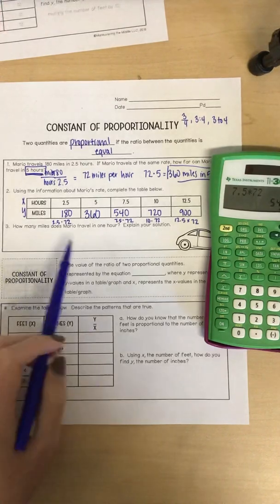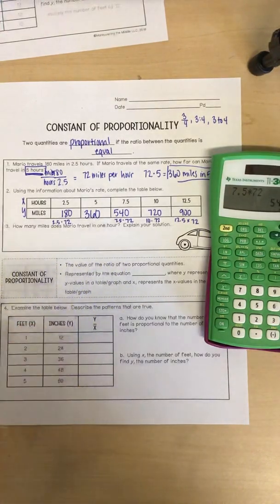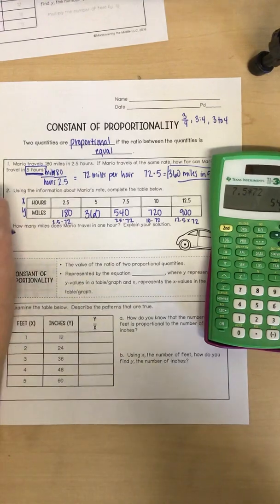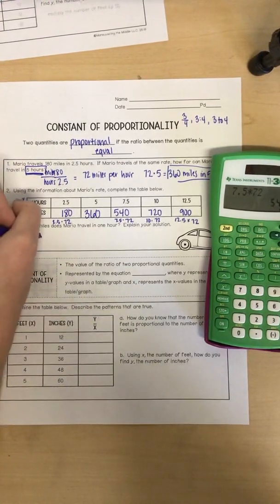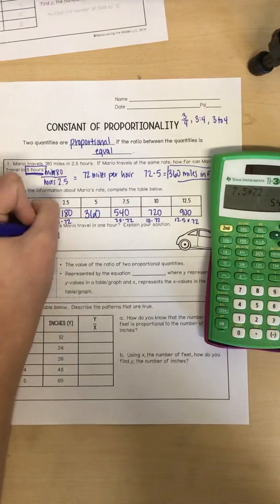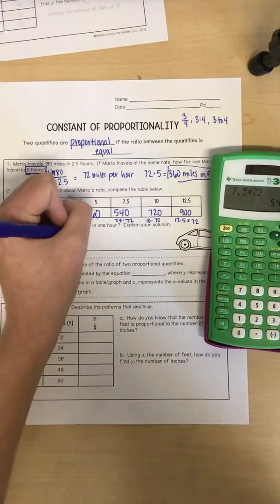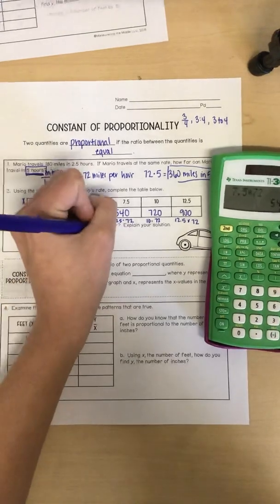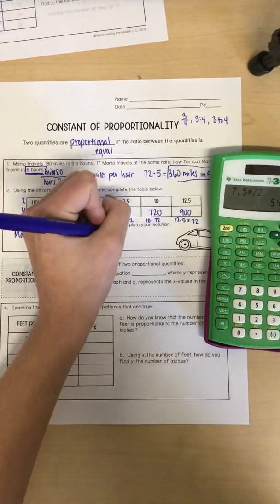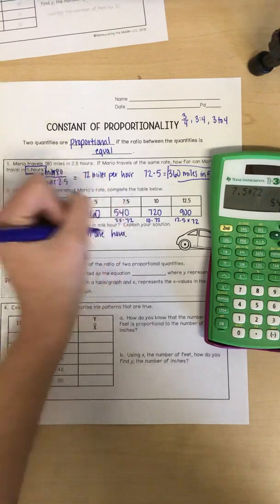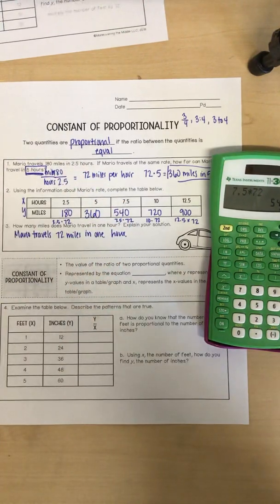So how many miles does he travel in 1 hour? Explain your answer. So Mario travels 72 miles in 1 hour. We took here 180 divided by 2.5.